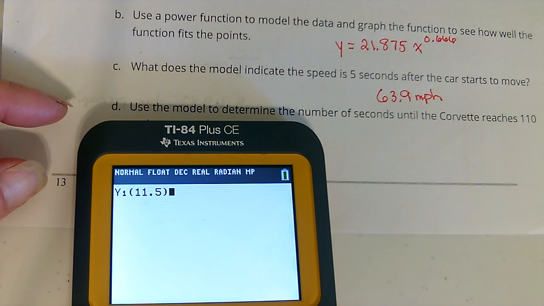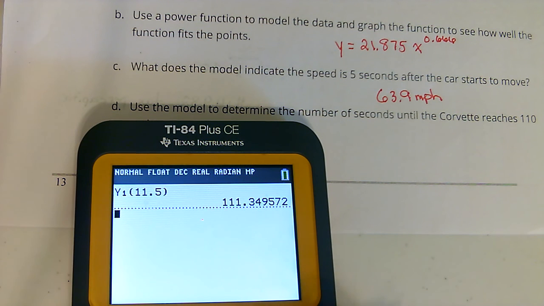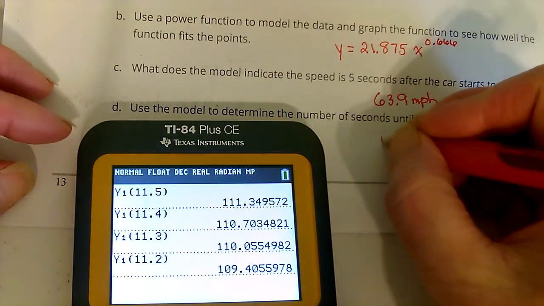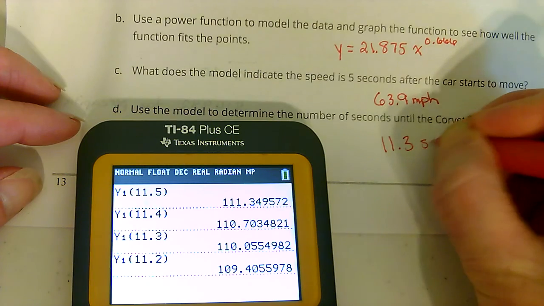Of 11.5. Well, that's a little bit past it. You can up arrow and just edit this. How about 11.4? That's good. Let's try 11.3. Ooh, that's good. 11.2, we're not there yet. So 11.3 seconds.